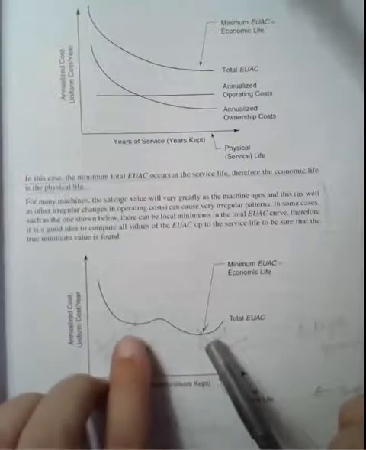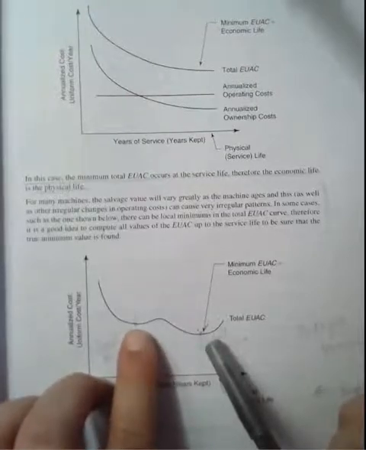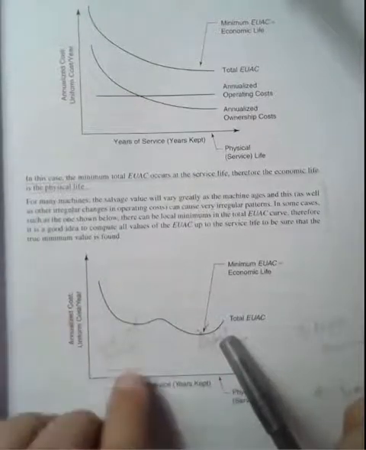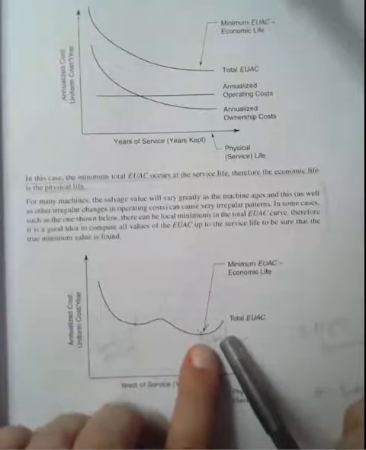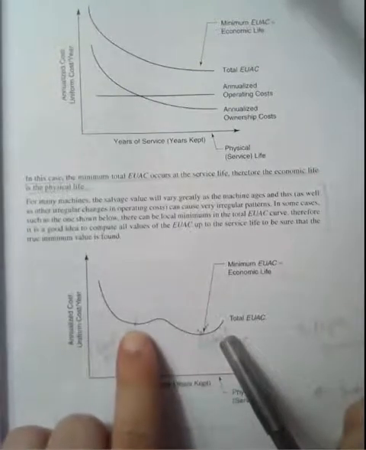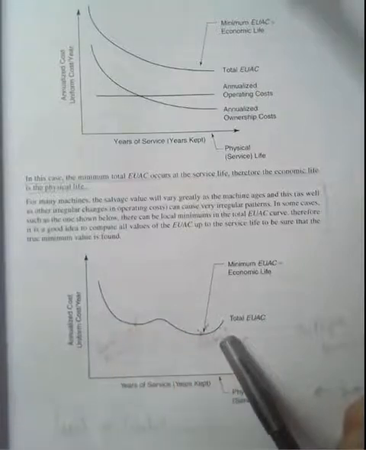So we should not stop at the first inflection point we find. We should compute for all the years of the expected life of the machine, just to make sure we are actually finding the global minimum, because we might end up with some local minimum which is not the solution to the problem.